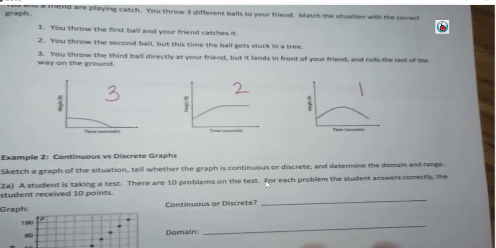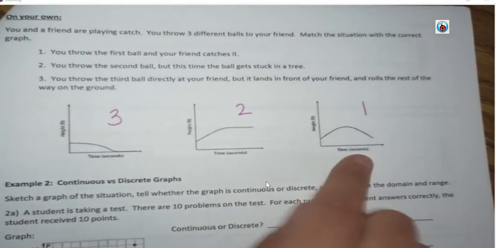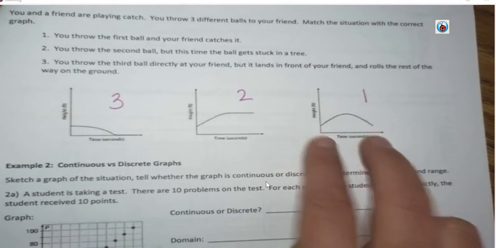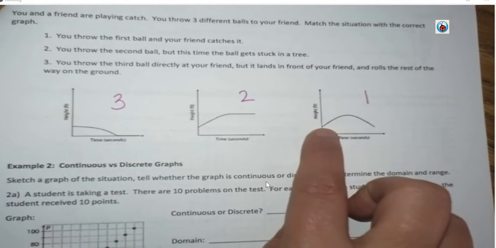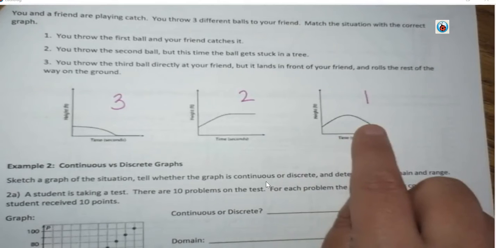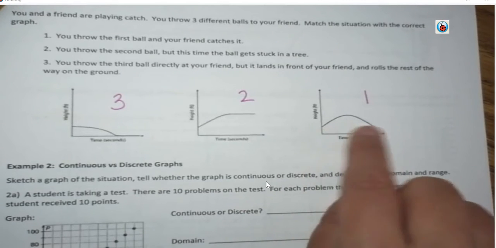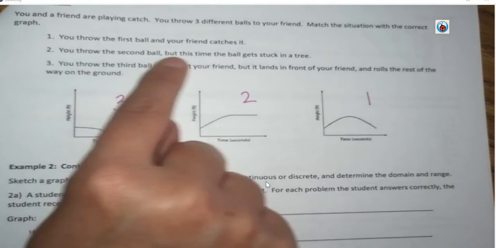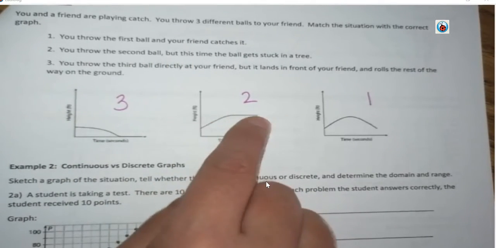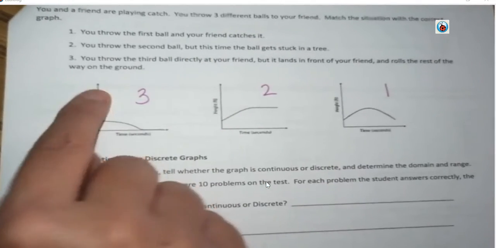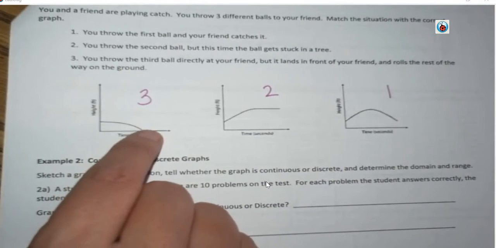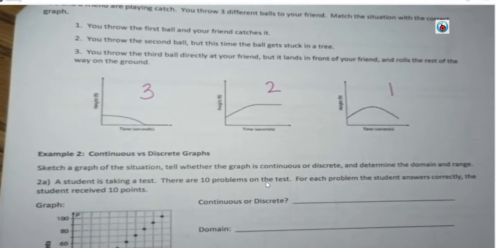Okay, so your answers are, number 1, you throw the ball and your friend catches it. So imagine when you throw a ball, at what height is it off the ground when you're throwing it versus when somebody catches it? It's usually about the same. The catch might be a little bit higher. Number 2, you throw a second ball and it lands or gets stuck in a tree. So it's going to be up and it's stuck up there. And then number 3, you throw the ball and it's going to land in front of your friend. So it's going to land on the ground. Questions there? Okay, now this is where it gets harder.